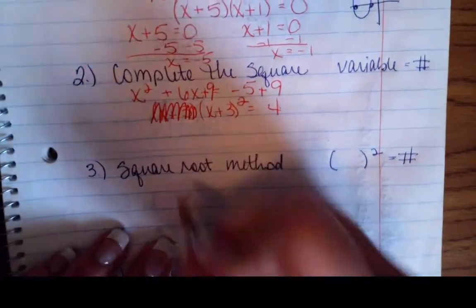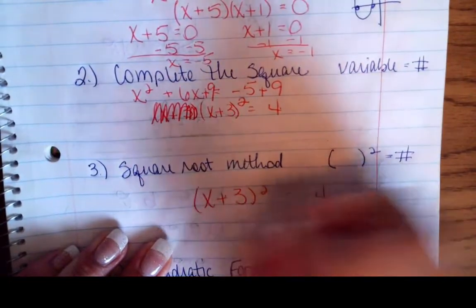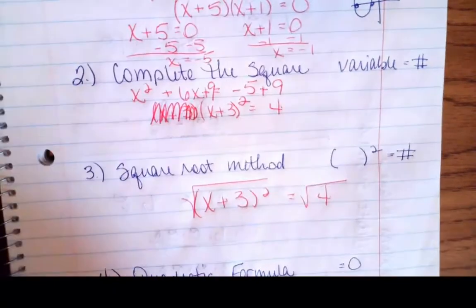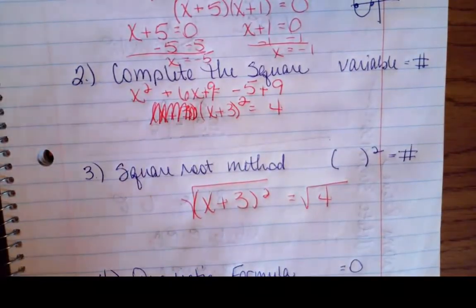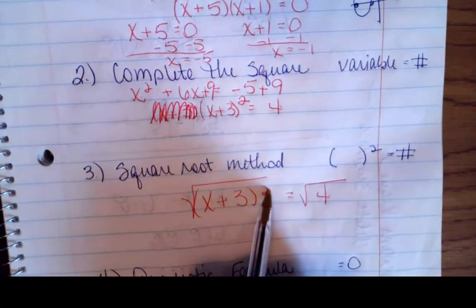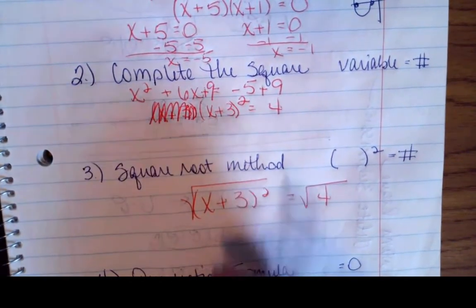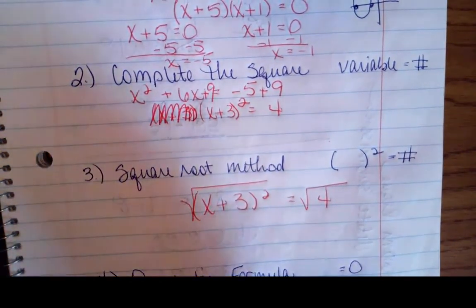Okay, so what have I got? If I've got x plus 3 squared equals 4, I'm going to take a square root of both sides. I can do anything I want to as long as I do it to both sides. So what I notice is that I've got a chunk squared. I want to kill that square. So what's the opposite of squaring something? It is square rooting. And so that's going to allow me to get that x out of parentheses.